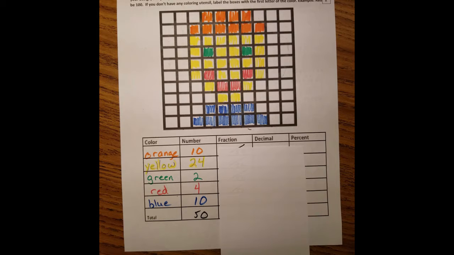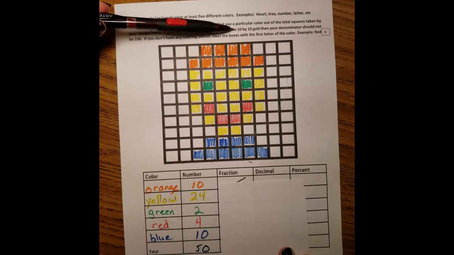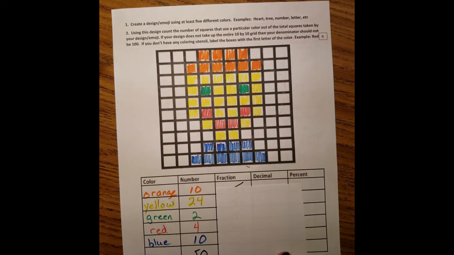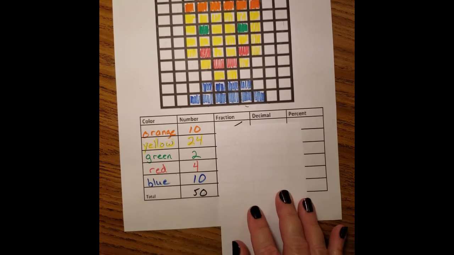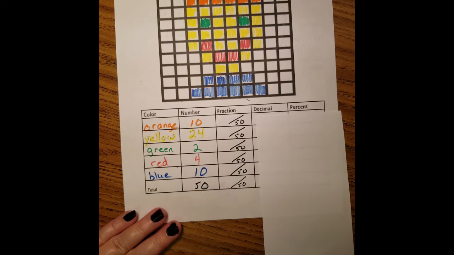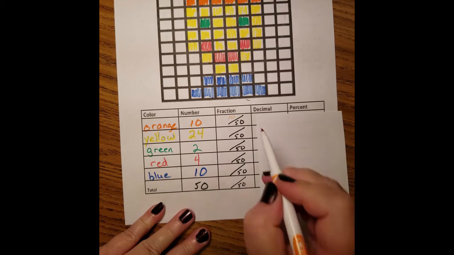If you came up here and read the directions carefully, you noticed if your design does not take up the entire 10 by 10 grid, then your denominator should not be 100. I didn't use the whole 10 by 10 grid. I only used 50, so my denominator is going to be 50. So on all of these, I'm going to have over 50. On orange, I had 10 over 50.